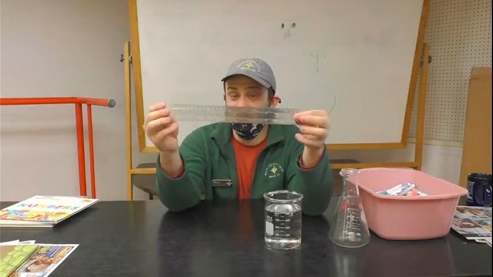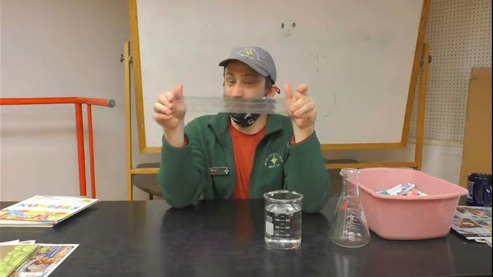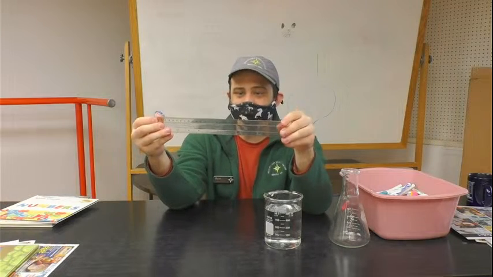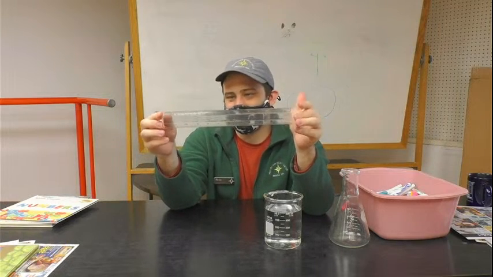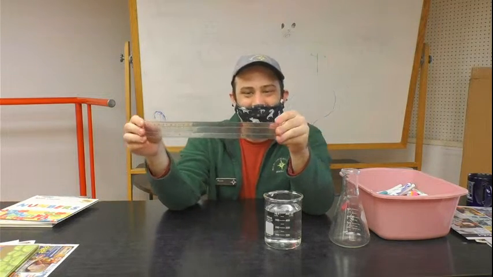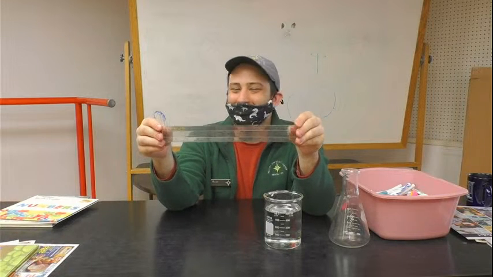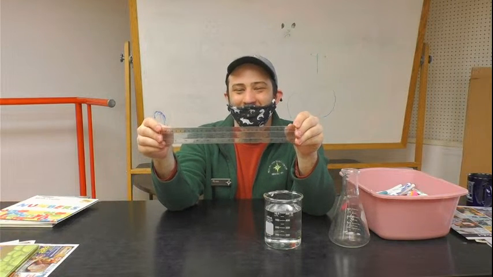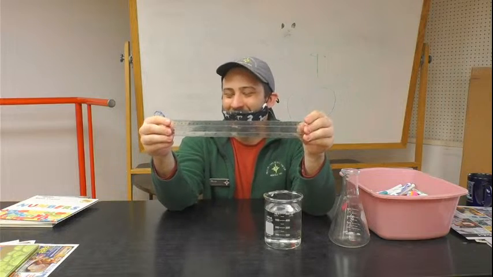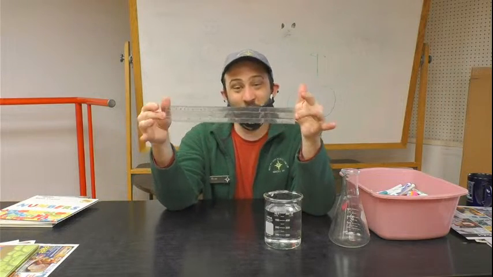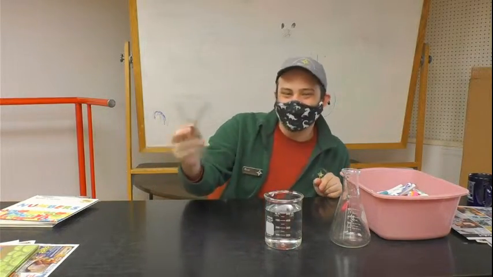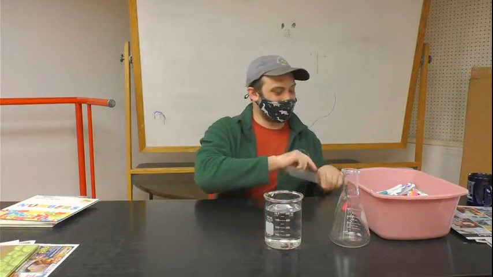You could say it's a 30-centimeter piece of plastic. You could say this is 1 foot of plastic. You could say this is 3 decimeters of plastic, right? 10 centimeters is a decimeter. You could say this is a third of a yard. You could say this is 30% of a meter. Again, all ways to say the same thing.